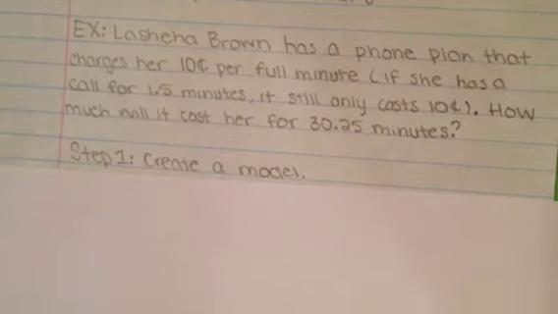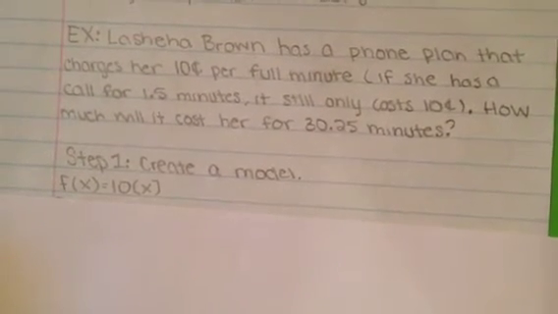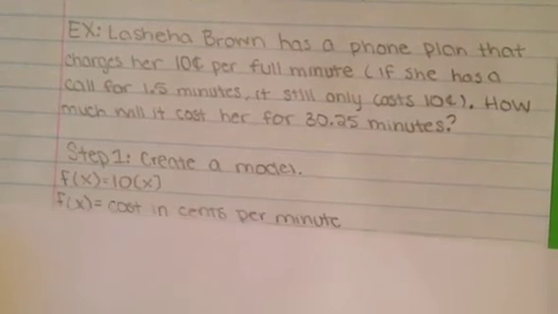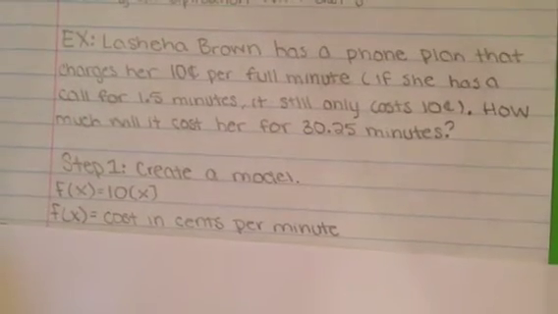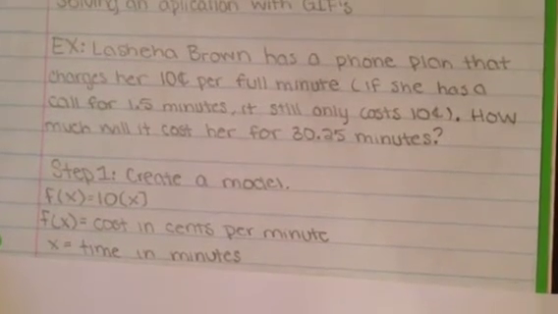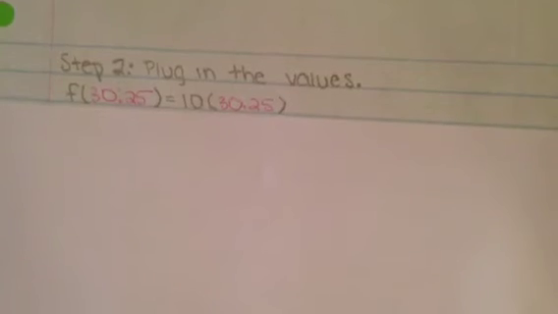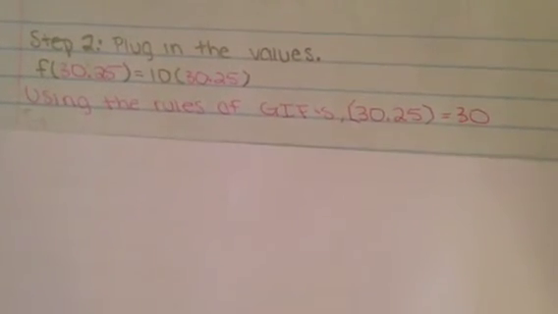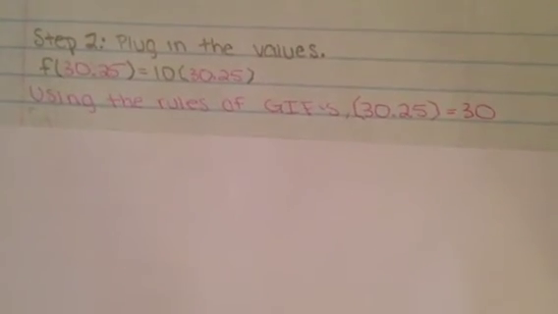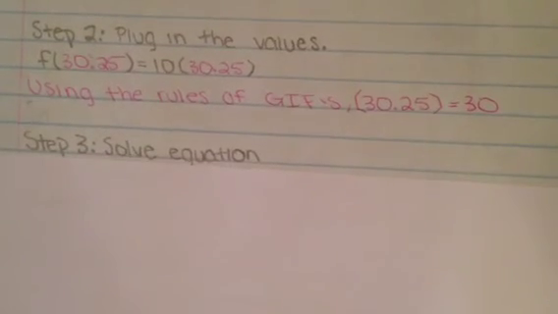All right, our first step is to create a model. Our model was f(x) equals 10⟦x⟧, where f(x) equals the cost in cents and x equals the time in minutes. Step 2 is to plug in the values. So f(30.25) equals 10 times ⟦30.25⟧. Using the rules of GIFs, ⟦30.25⟧ would equal 30, because you go to the greatest integer less than or equal to it.